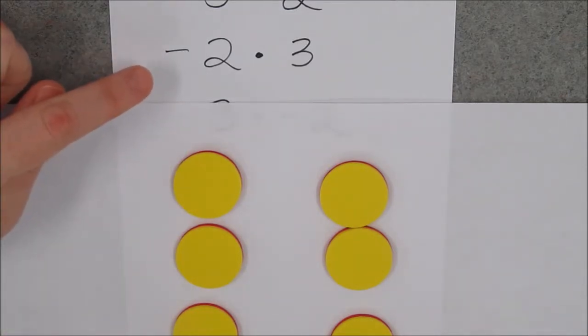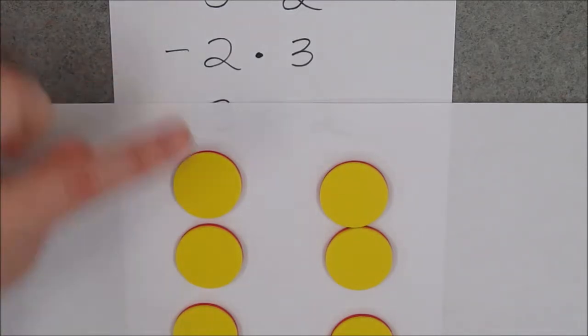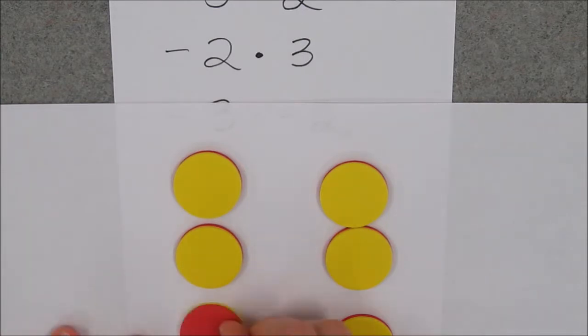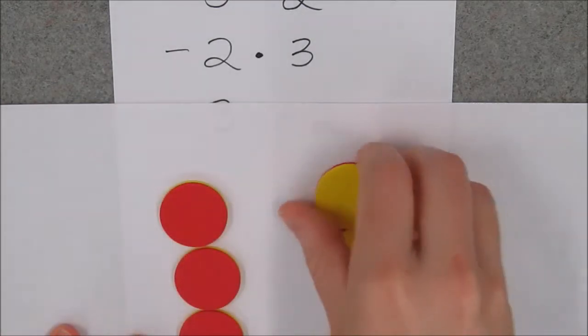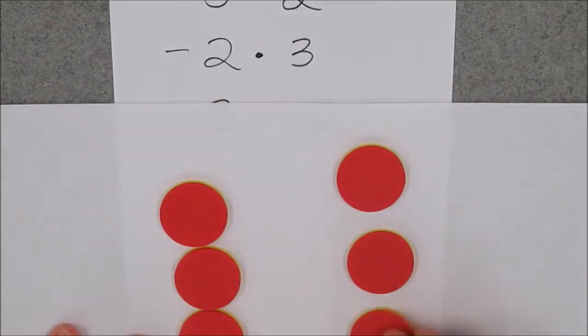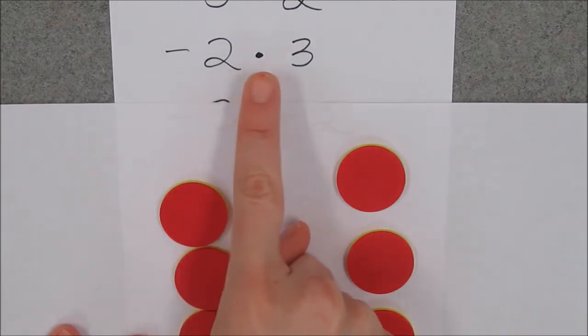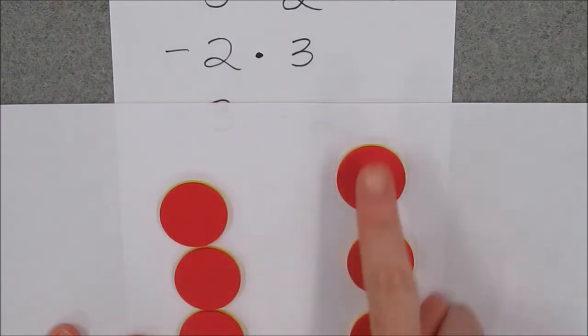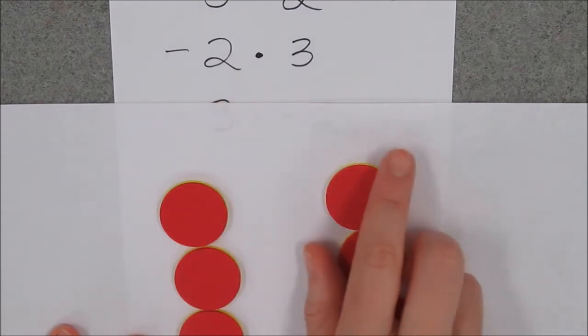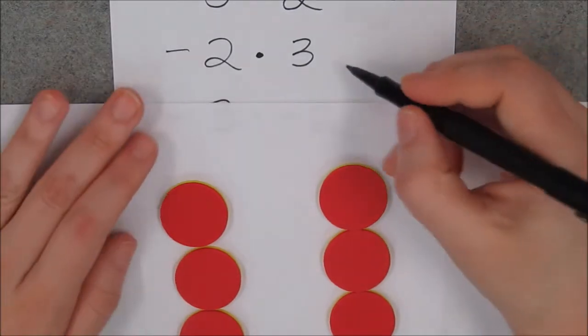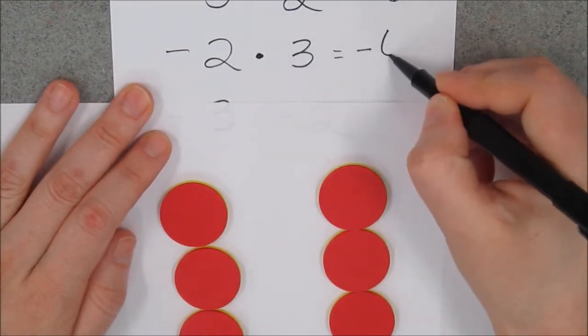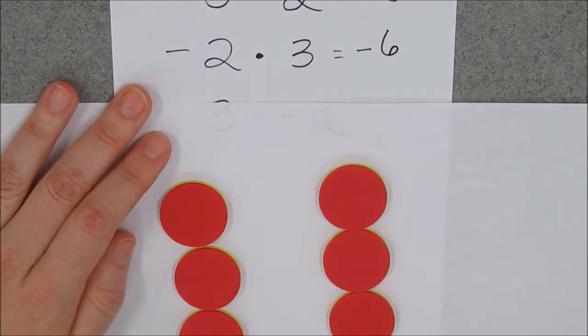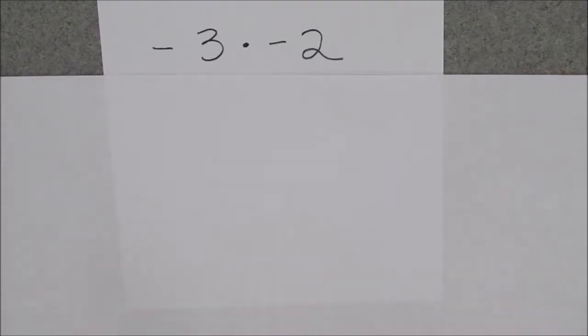Now I need the opposite of that, so I'm going to flip the chips to show the opposite. So the opposite of 2 groups of positive 3 is 2 groups of negative 3, and that gives me a total of negative 6.